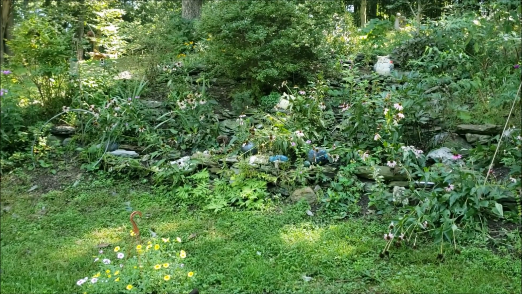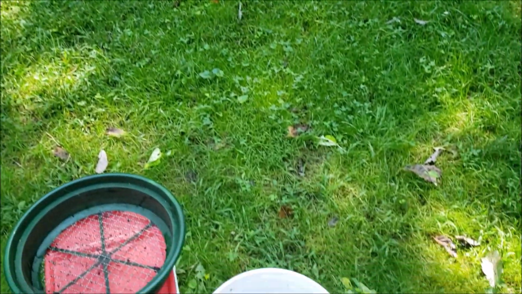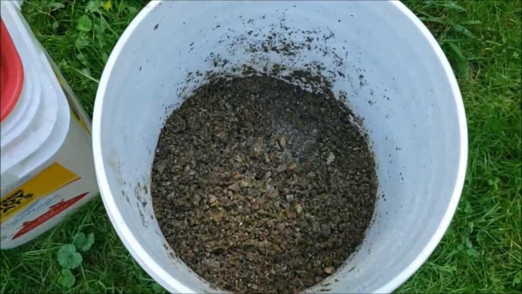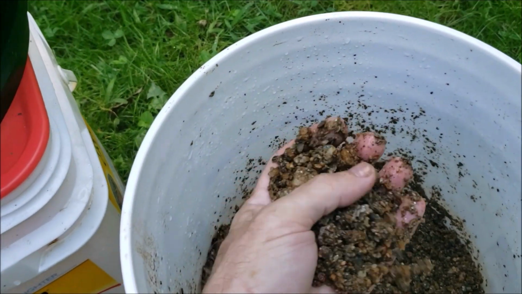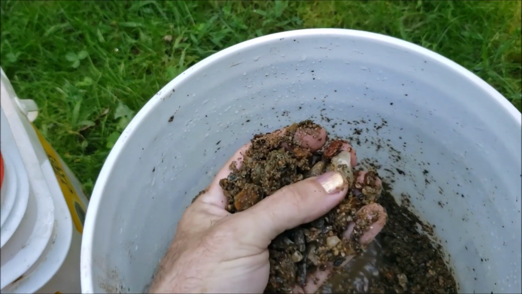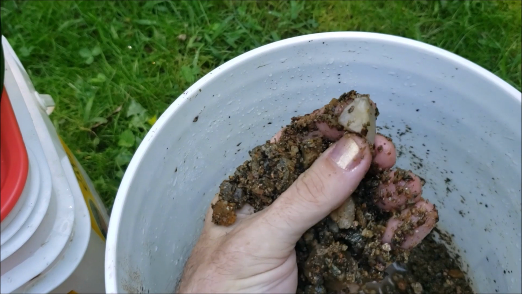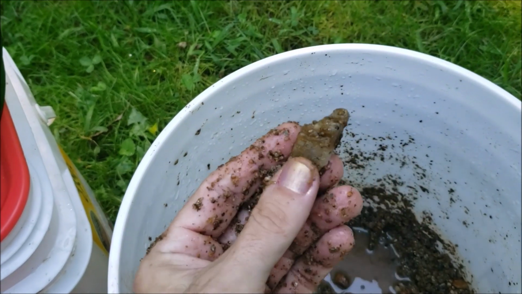All right everybody, we are back at the yard. And this is what we have brought home. We've got about half a bucket, which is going to be plenty for our needs. But it's still got some larger stuff in there than I really want, as is usually the case. Not too bad, but there are some slightly larger rocks in there.